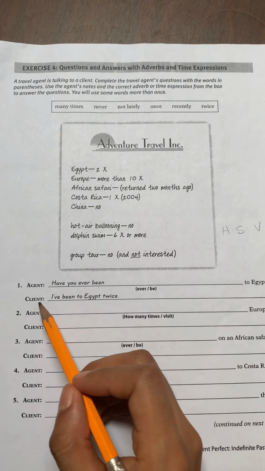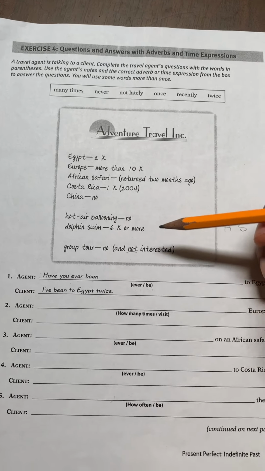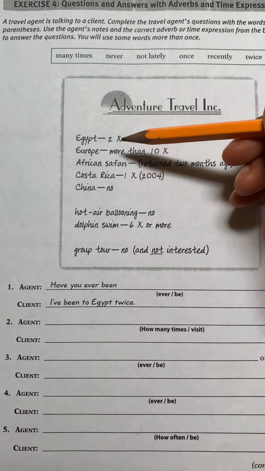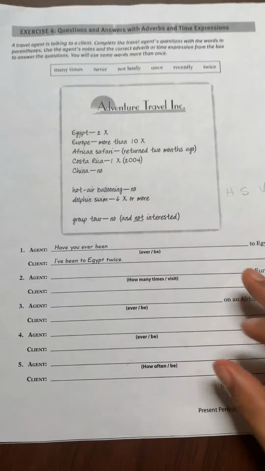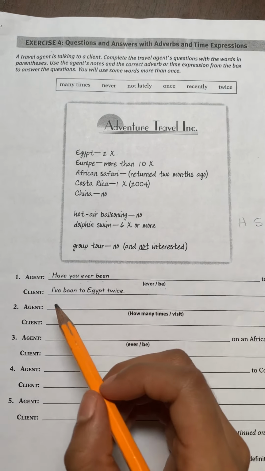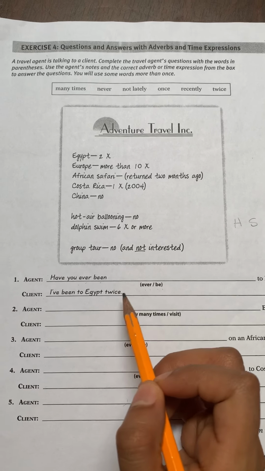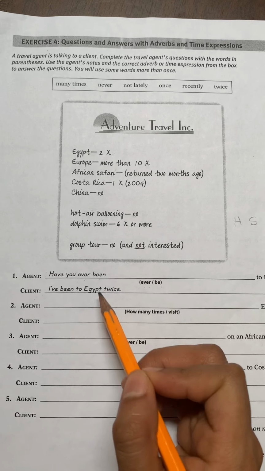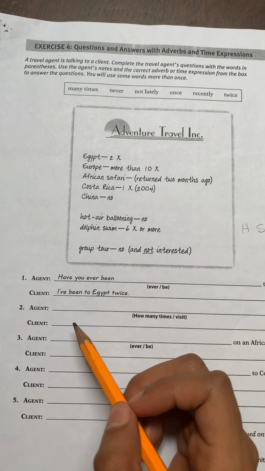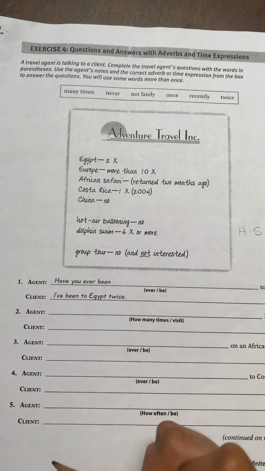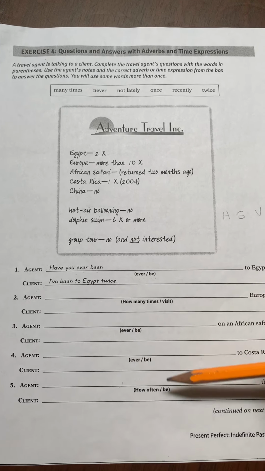And then for the answer, what you have to do is look at this box with information. The person wrote Egypt 2 times, okay? So the client says, I have been to Egypt. And then remember that when we use many times, 2 times, several times, it goes at the end. So that's why I say, I have been to Egypt twice, okay? Then we do the same thing. Question and answer, question and answer.